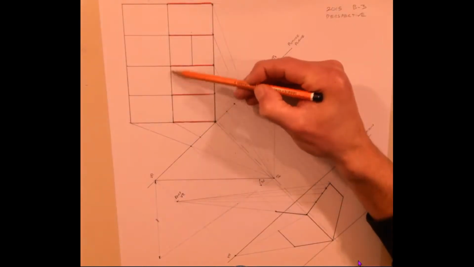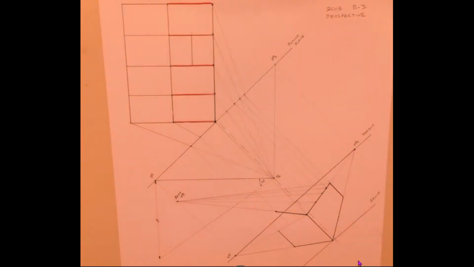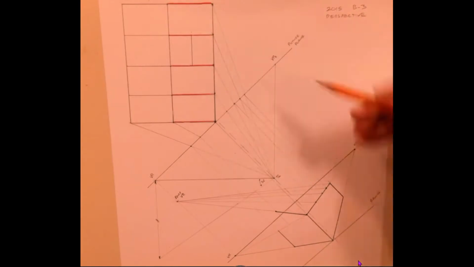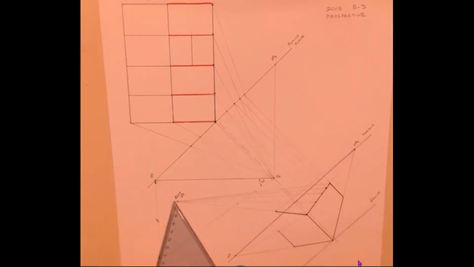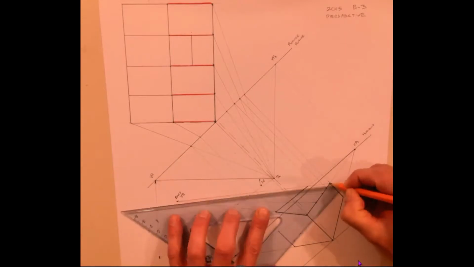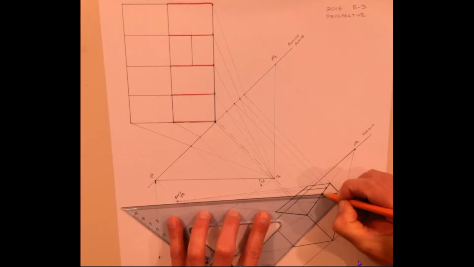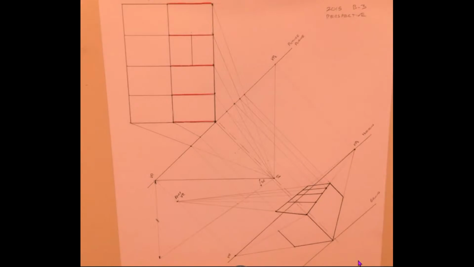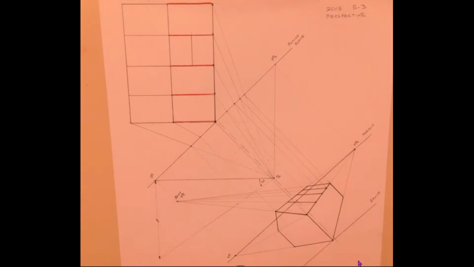My center, the apex of the roof, is a horizontal line. Again, its direction is vanishing point 2. So I can just easily vanish to vanishing point 2. And that gives me the whole top surface of the roof. That is the shape of the roof drawn in.